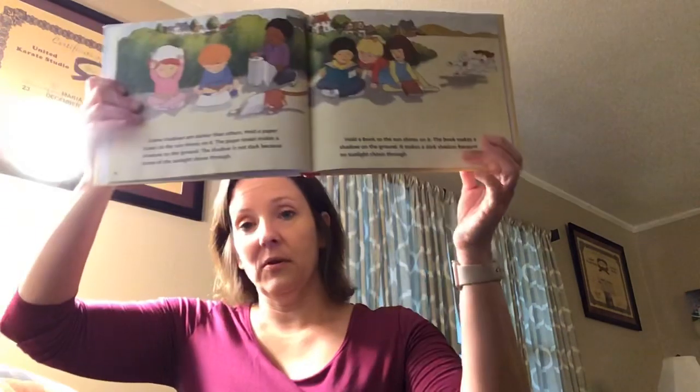Some shadows are darker than others. Hold a paper towel so the sun shines on it. The paper towel makes a shadow on the ground. The shadow's not dark because some of the light shines through. What's that called? Translucent. Hold a book so the sun shines on it. The book makes a shadow on the ground. It makes a dark shadow because no light shines through.